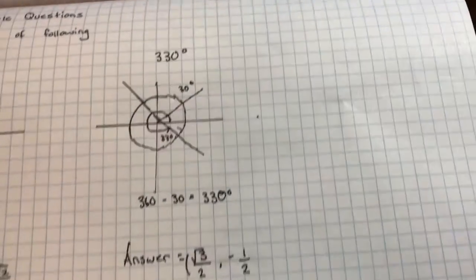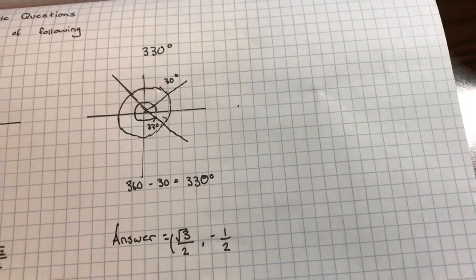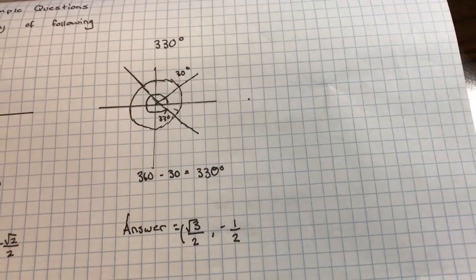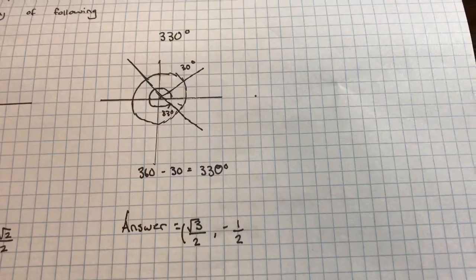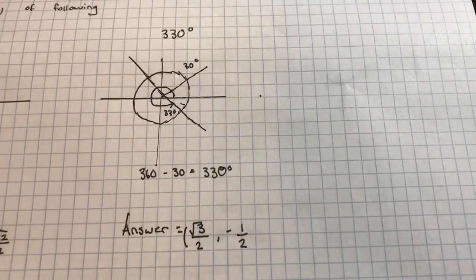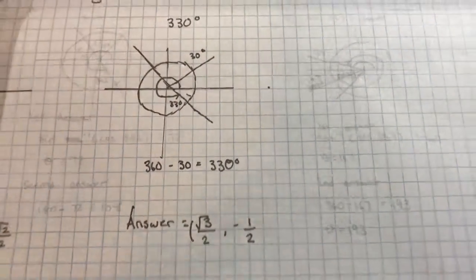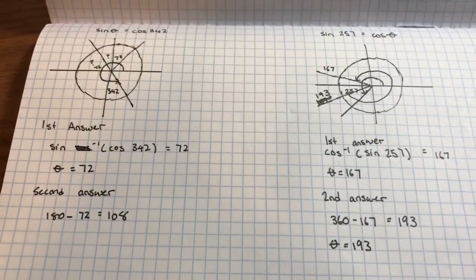For 330 degrees, 360 minus 30 is 330, so it's supplementary to the 30 degree angle. The only difference is that the y coordinate is negative, so it's root 3 over 2 and negative 1/2. Here are more example questions.